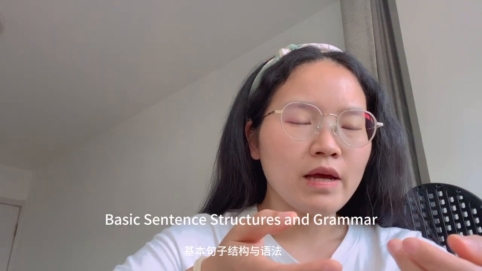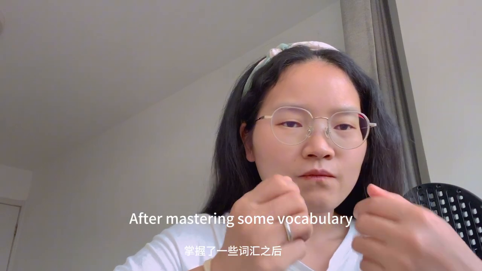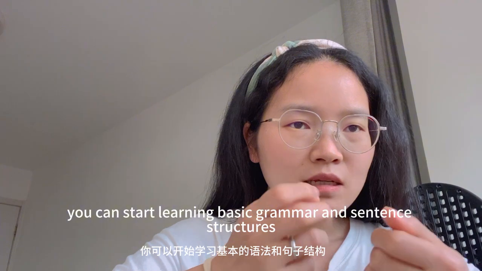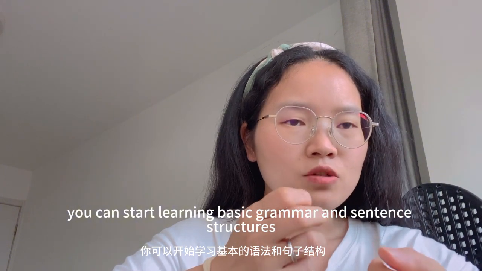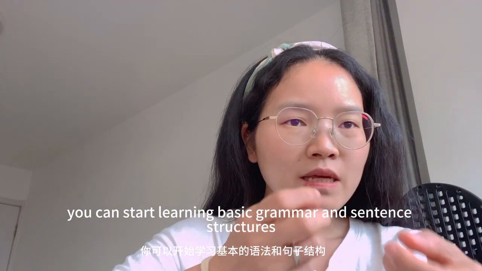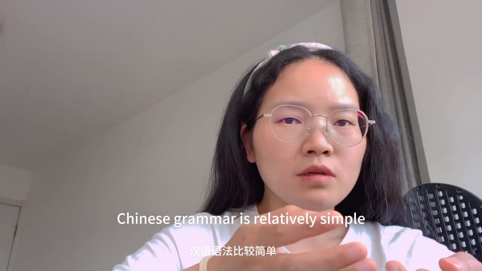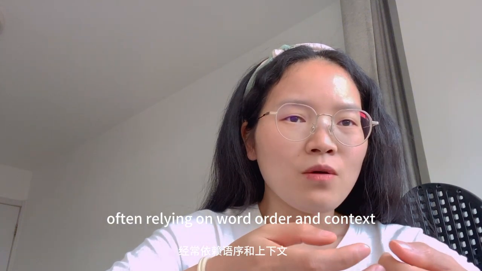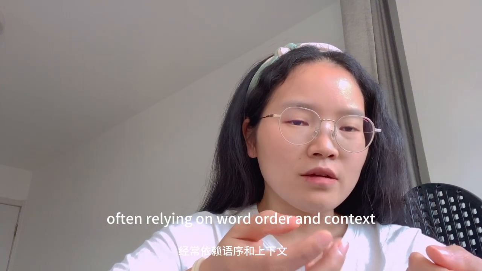And step 3, basic sentence structure and grammar. After mastering some vocabulary, you can start learning basic grammar and sentence structure. Remember, Chinese grammar is relatively simple. Yes, it's really simple, often relying on word order and context.